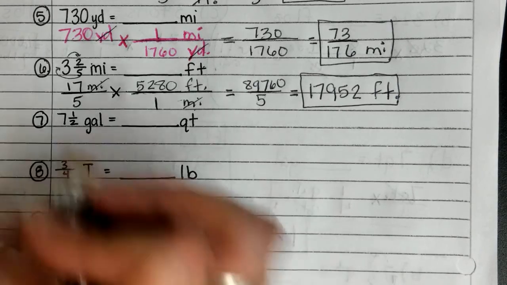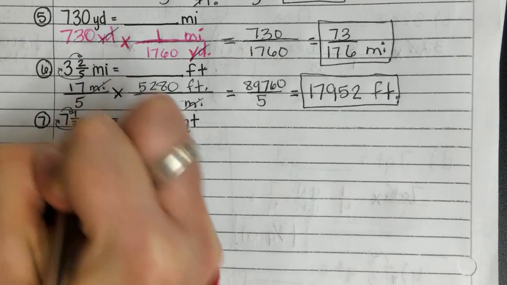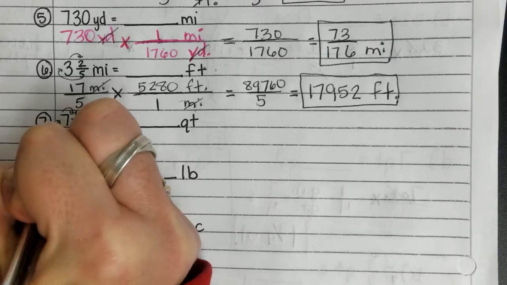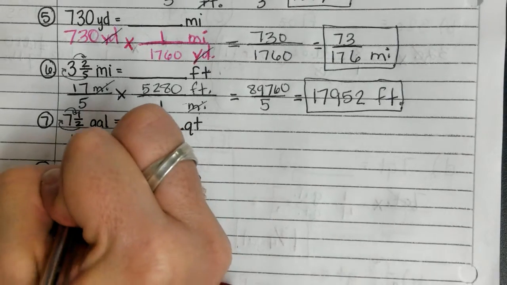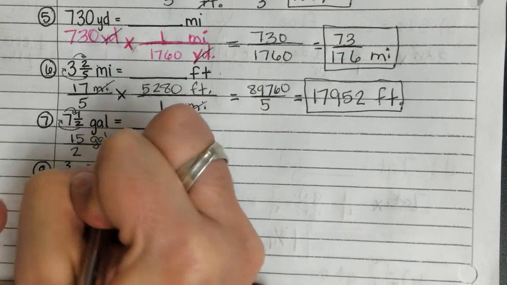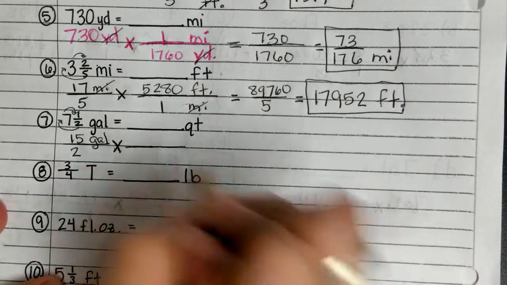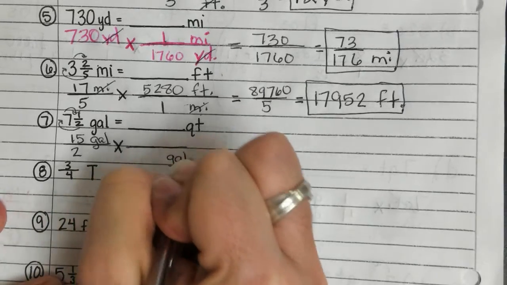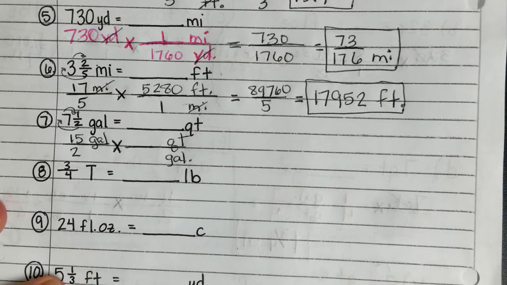Number 7. We need to do the backwards C. 7 times 2 is 14, plus 1 is 15 over 2. 15 goes with gallons. I need gallons on the bottom, quarts on top.